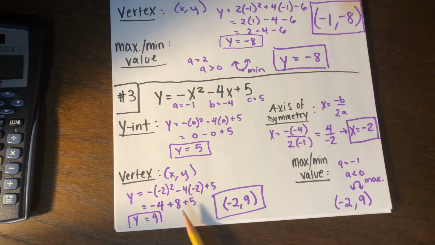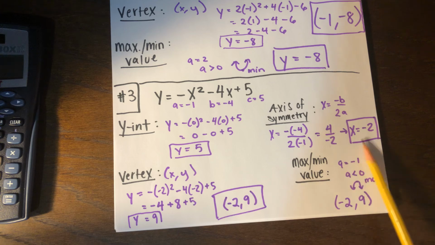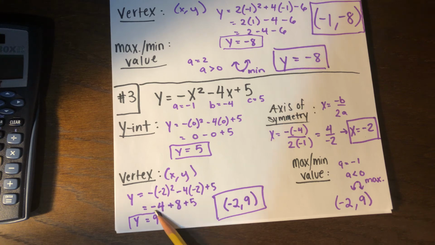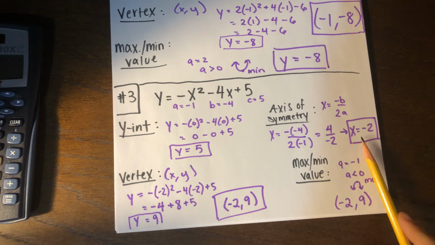Our vertex, over here, x comma y. I plug this value into my equation from above. So I have negative x squared, right? And x is going to be negative 2. So I have negative 2 squared minus 4 times negative 2 plus 5. Negative 2 squared, I have to do that first. So negative 2 times negative 2 is a positive 4. But then I have to multiply it by this negative, so it's a negative 4. Negative 4 times negative 2 is a positive 8, and bring the 5 down. Negative 4 plus 8 is 4. 4 plus 5 is 9. So my vertex, I take my x, I take my y, and I get my vertex at negative 2, comma 9.